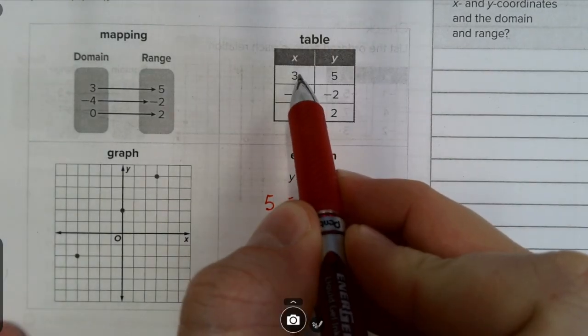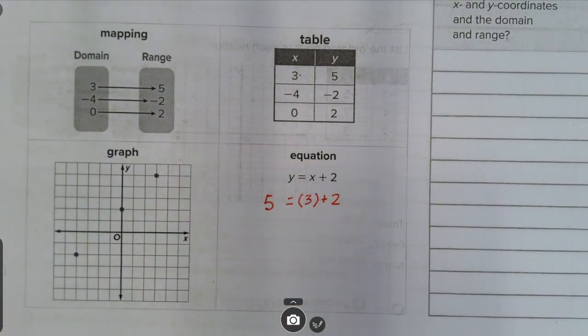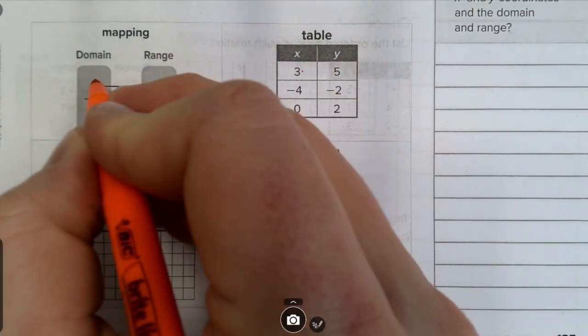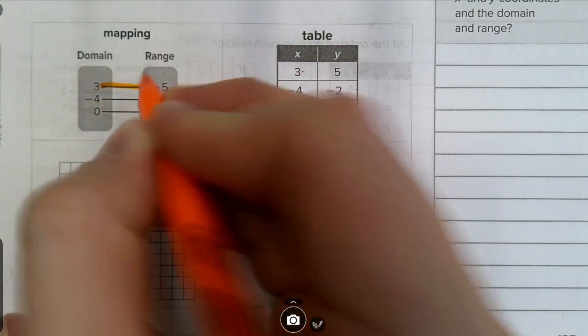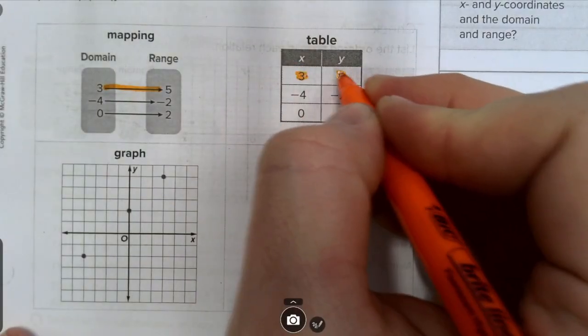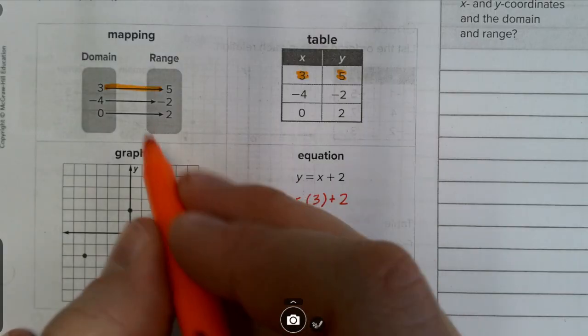So when x is 3, the output is 5. And then we have (3, 5) up there.